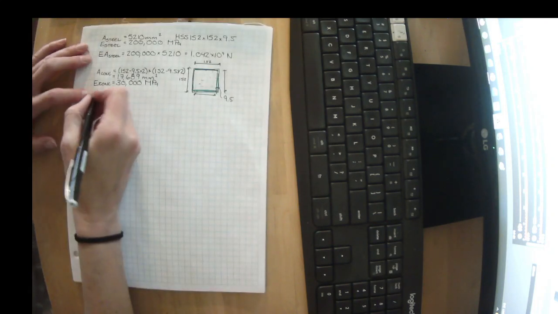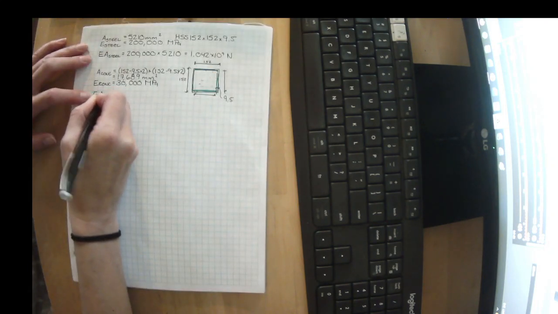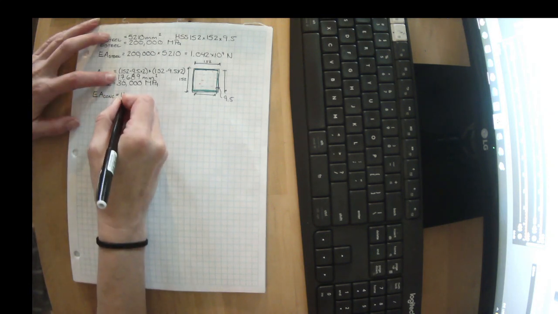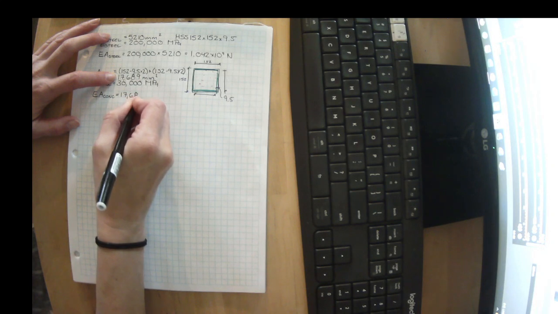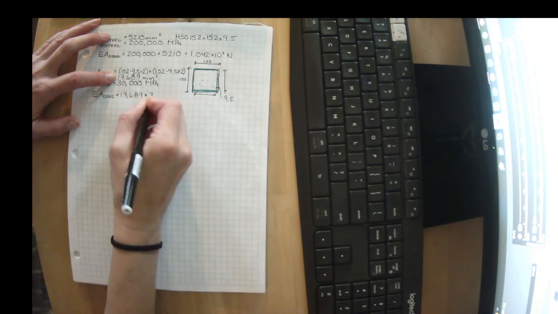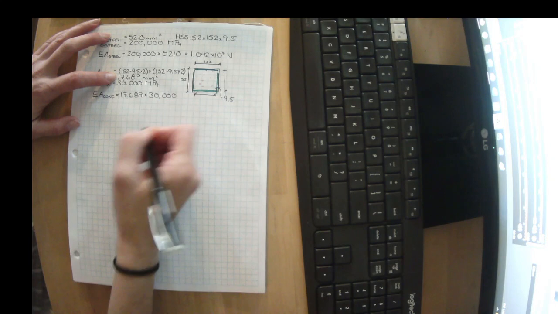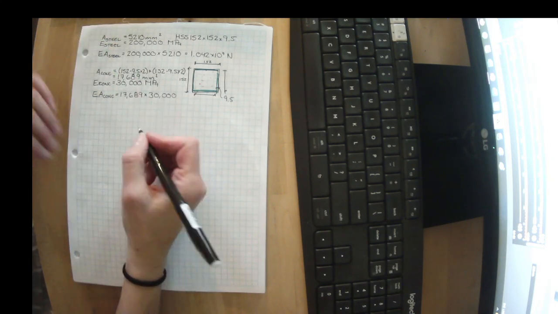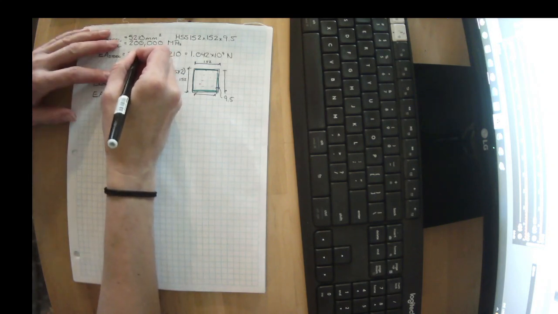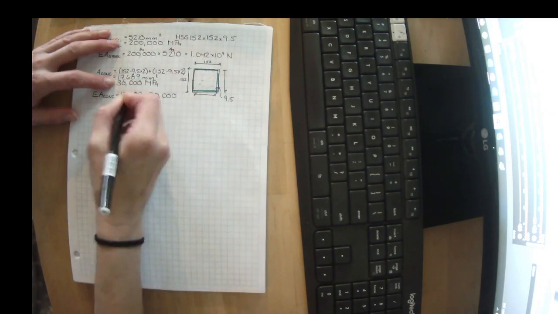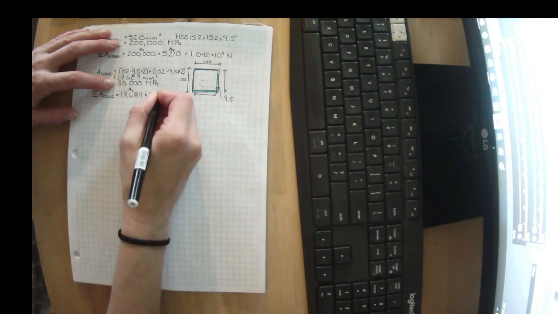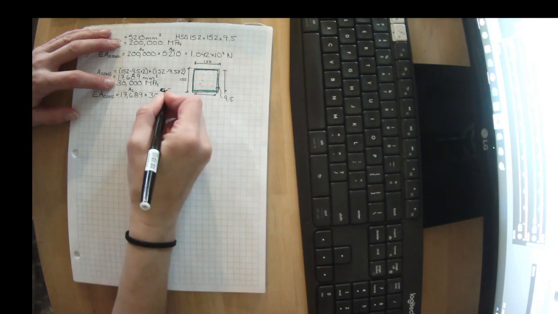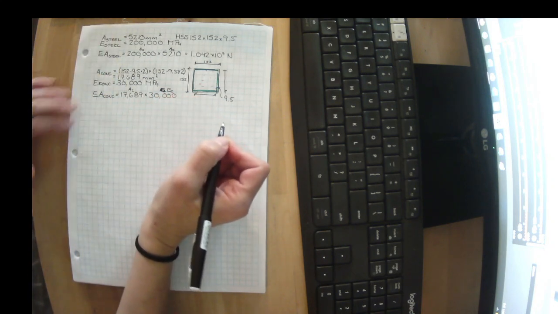All right, so let's figure out what the EA of the concrete is. We have 17,689 times 30,000 MPa. That's a pain. I wrote it backwards compared to what I did for this one. You guys get the idea. Maybe I'll just write E steel, area concrete, E of the concrete.